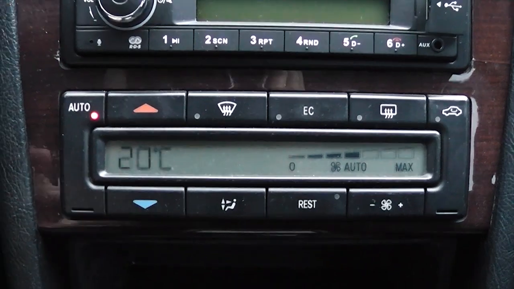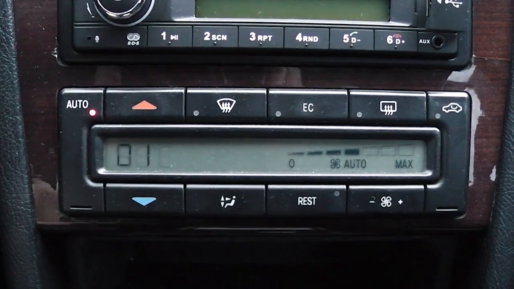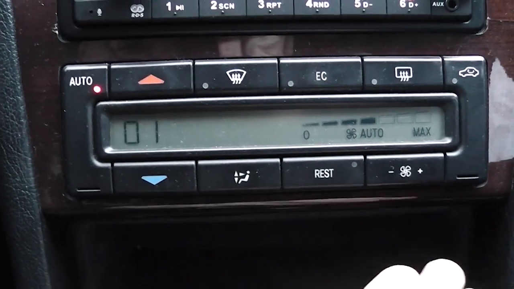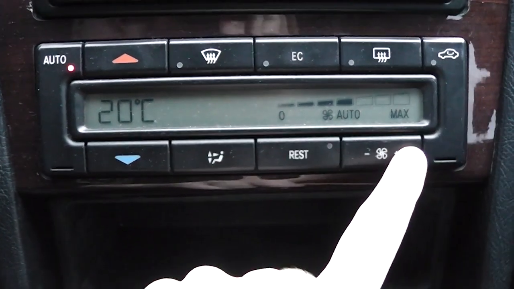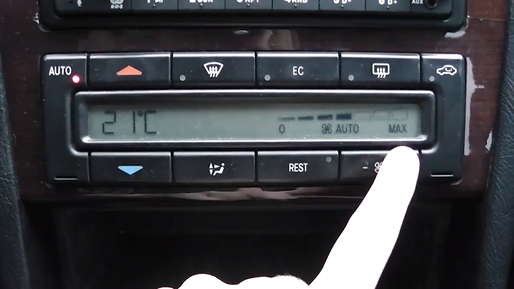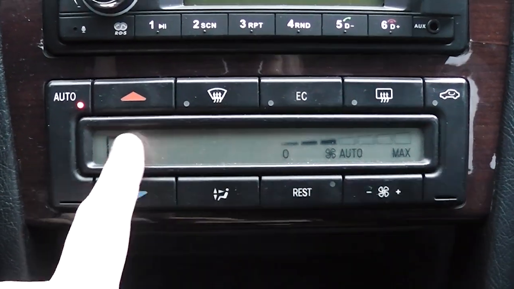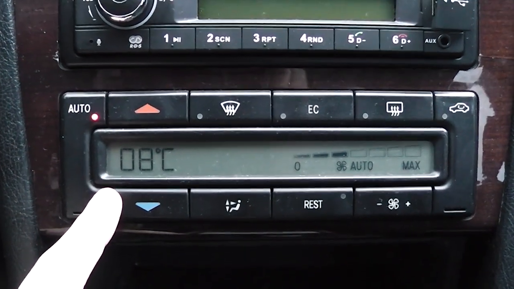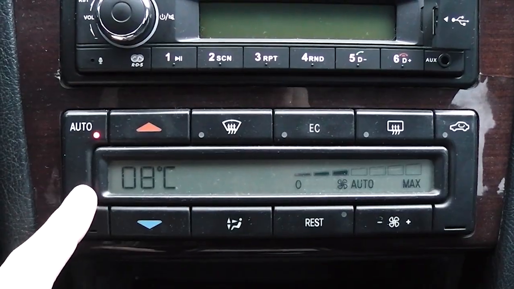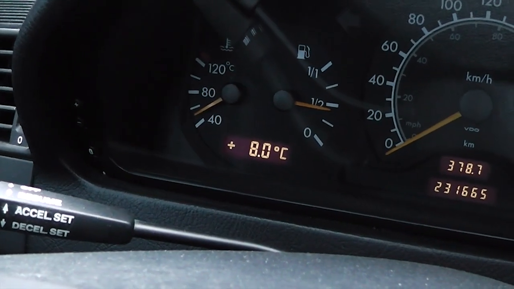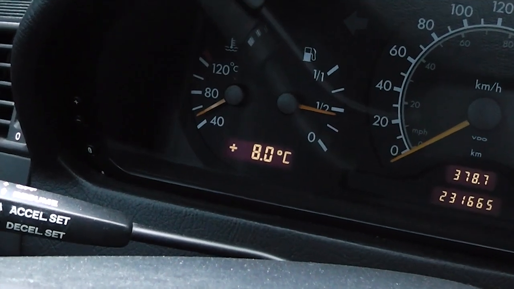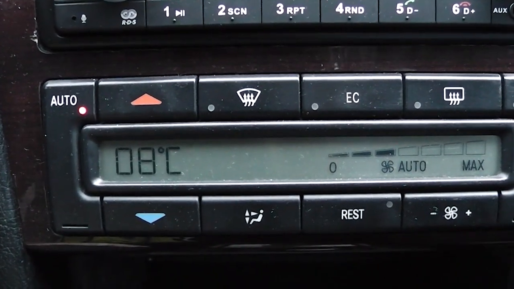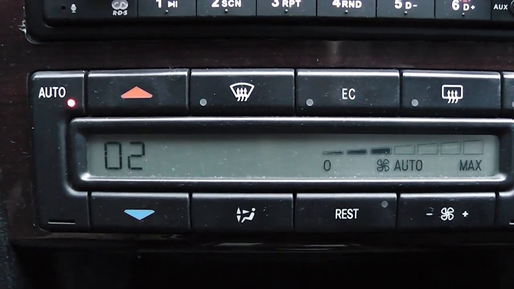So I think 01 is current interior temperature. To scroll between the sensors, what you do is you click on the fan plus and minus buttons. So I'll go plus. So I see it goes 02 and it says 08. So 08 is the current outside temperature. So you see here 80, sorry, not 08, 80 Celsius. So we have the same display here under 02, 8 Celsius.